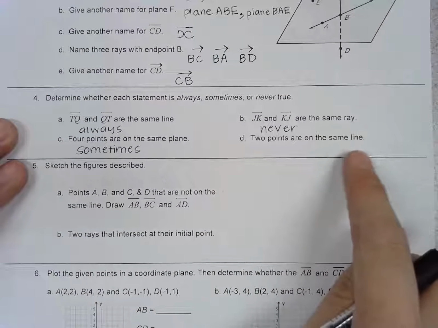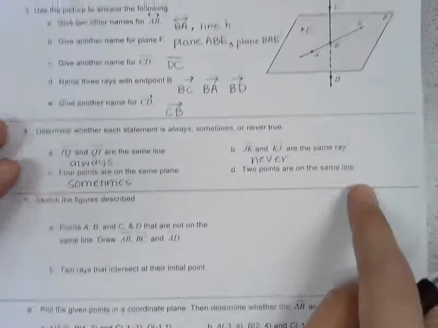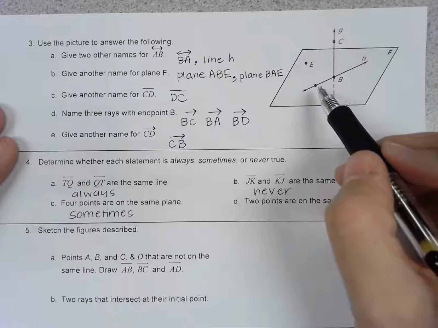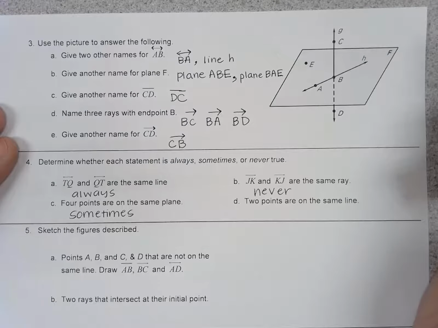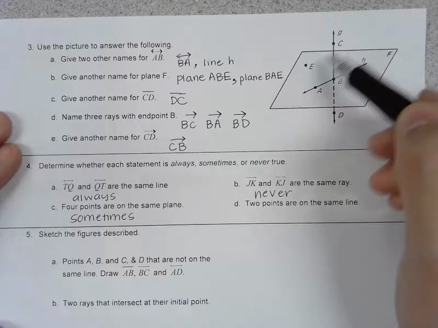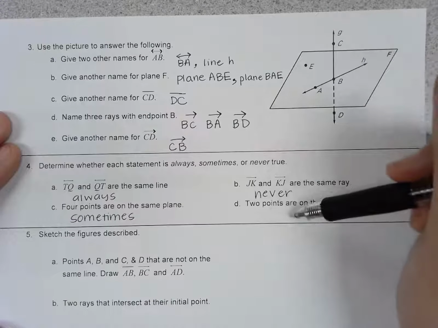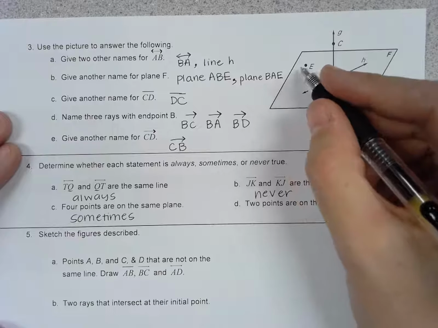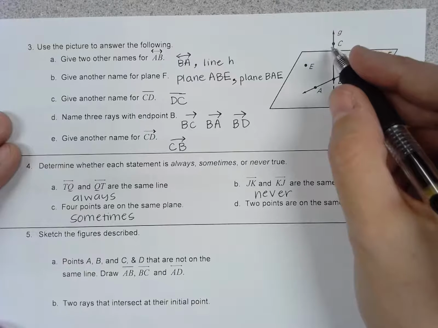And then this last one's a little bit tricky because of the way that it's worded. It says 2 points are on the same line. So you can look at point A and point B and see that they're on the same line. But then you might look at point E and point C and be like, well, those aren't on the same line, so I think that this is sometimes. But what's tricky is just because there's not a line drawn on the picture that goes through points E and C, you could draw a line.